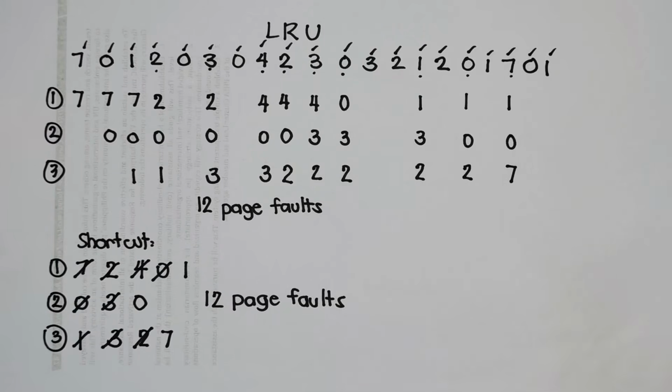So I hope that you've learned something from our tutorial. Again, I've introduced to you the shortcut method. This is only used whenever the question is asking for the number of page faults. You can use this. But if the question asks for the current content of the page frame when you are referencing a certain value in the reference string, you should not use it.